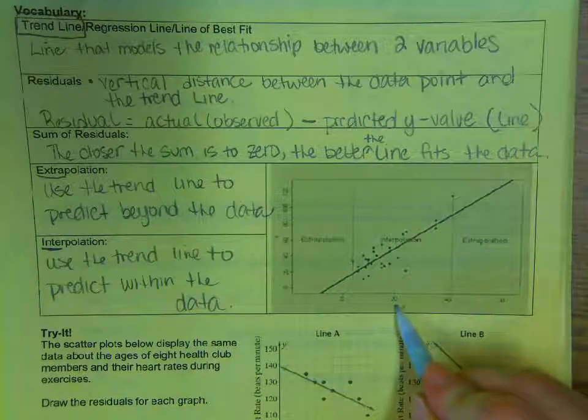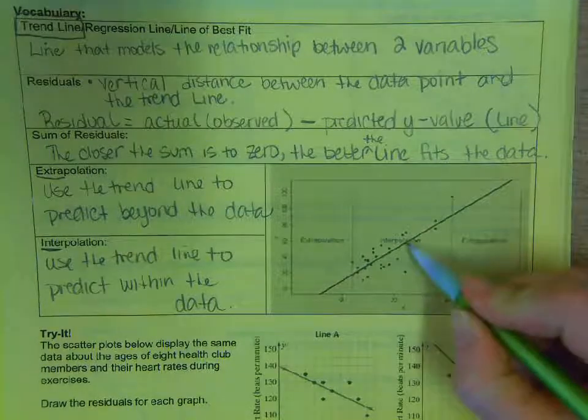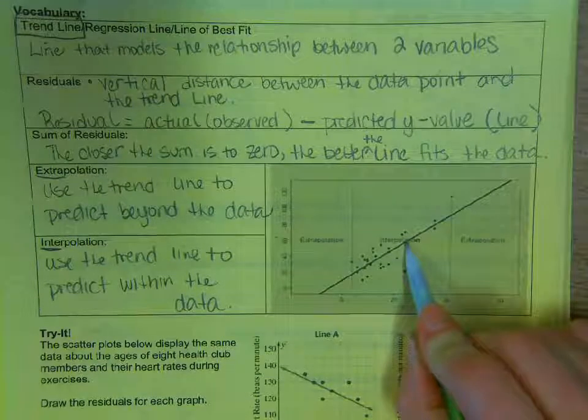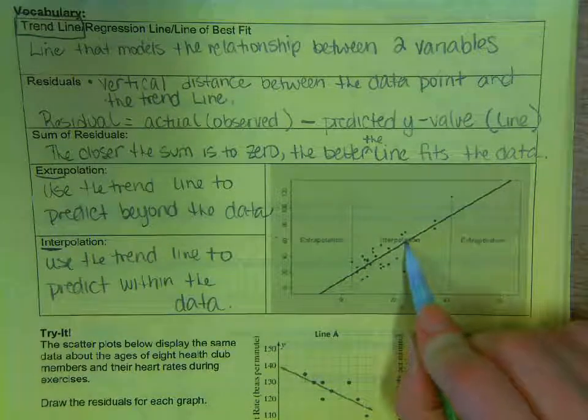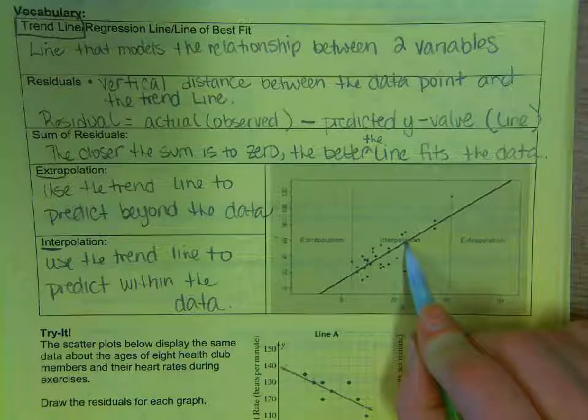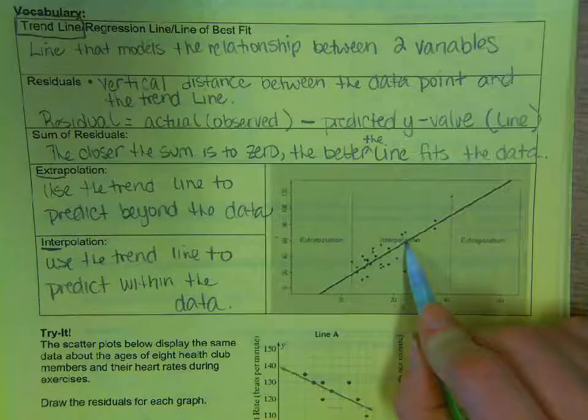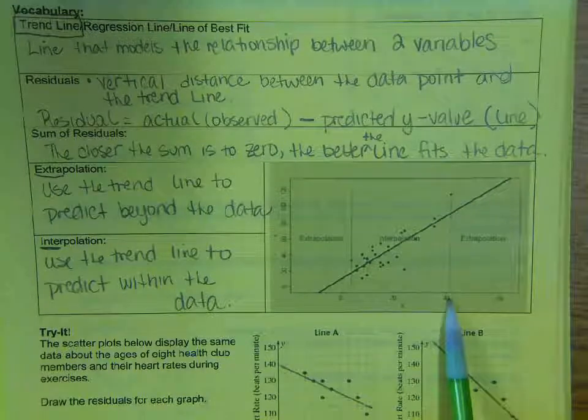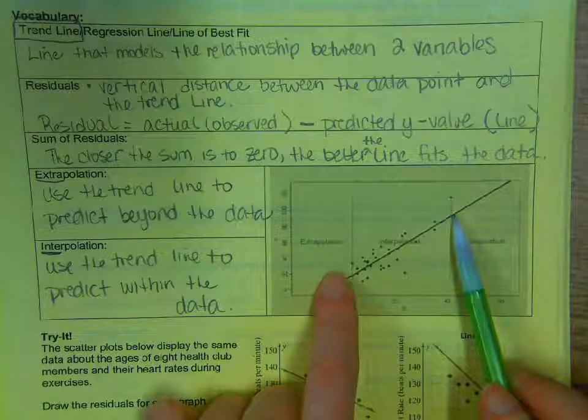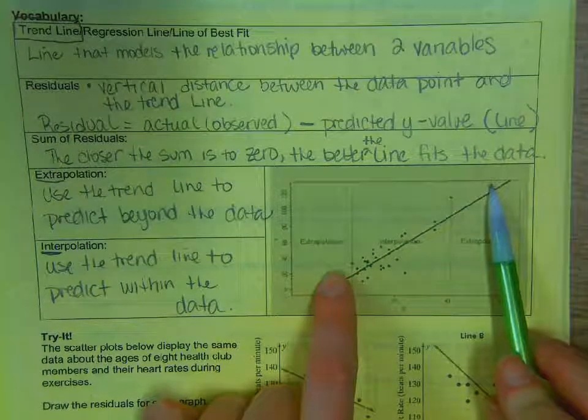Do you see this is 20? At 25, that would be right here. Is that within the min and the max of the data? We call that interpolation. If I said, hey, predict what would happen at 70. Is 70 within the range of my data? No, that's over here. That's extrapolation.